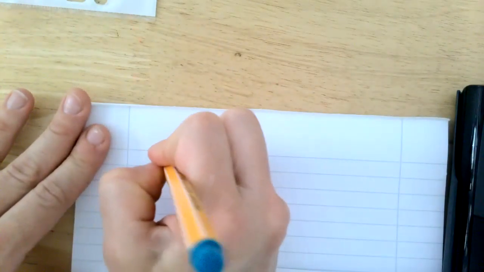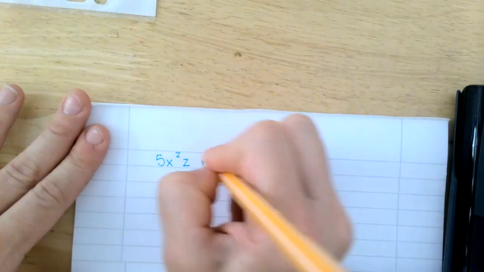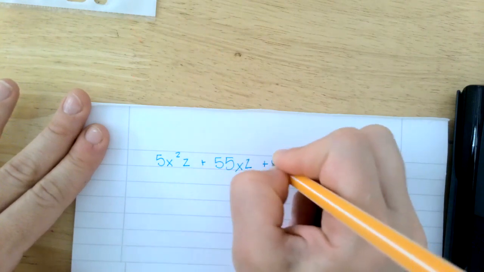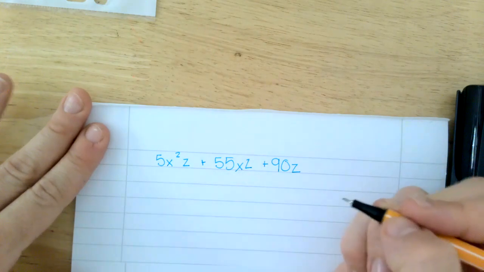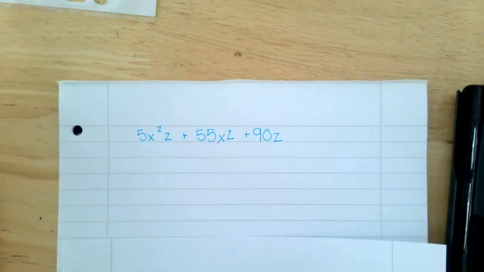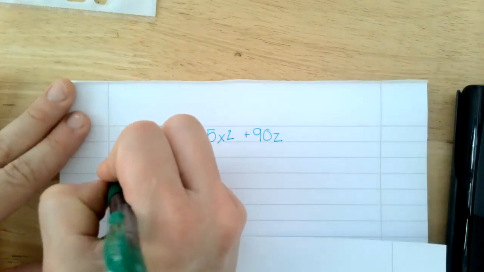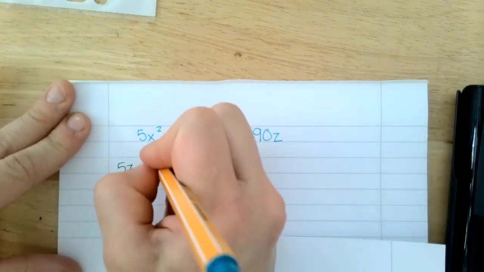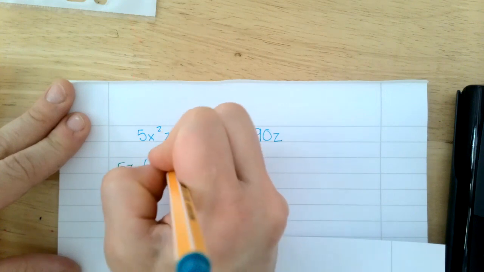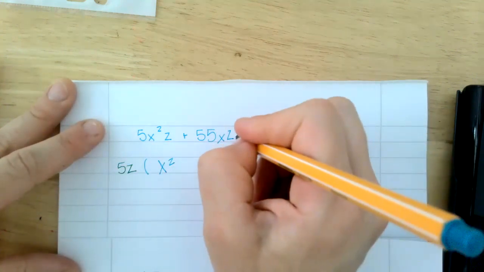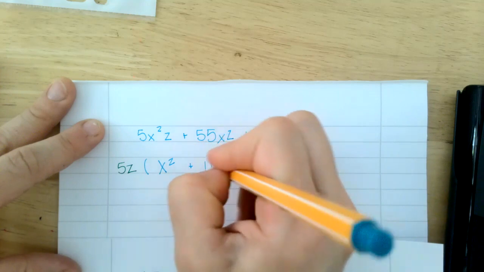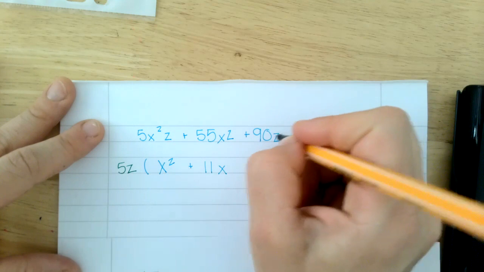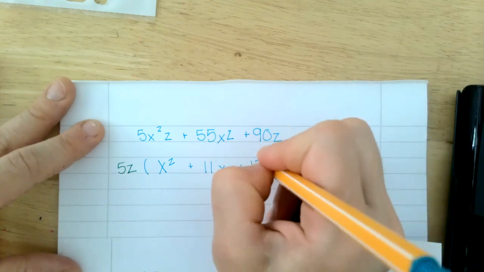So we went from 5x squared z plus 55xz plus 90z. We simplified that too. We divided out the 5z. And we said 5x squared z is now x squared. 55xz is now 11x. And 90z is now 18.